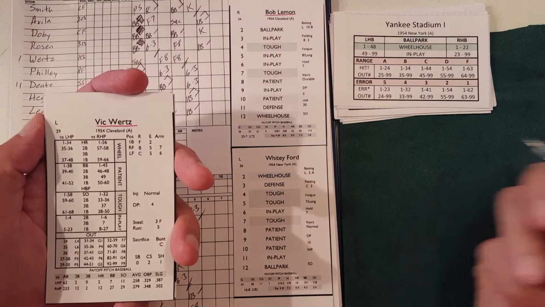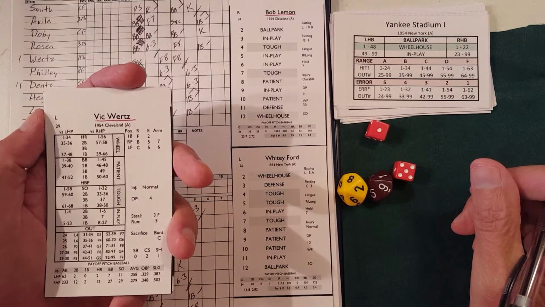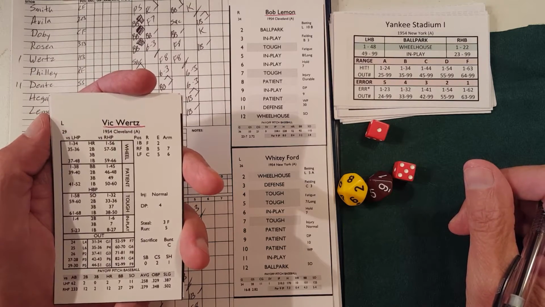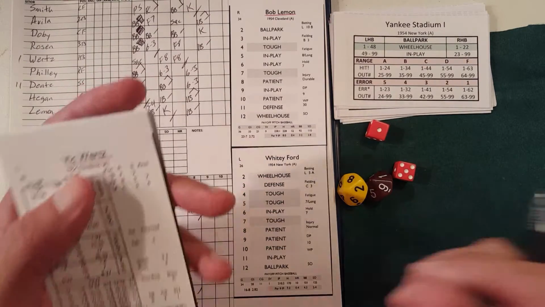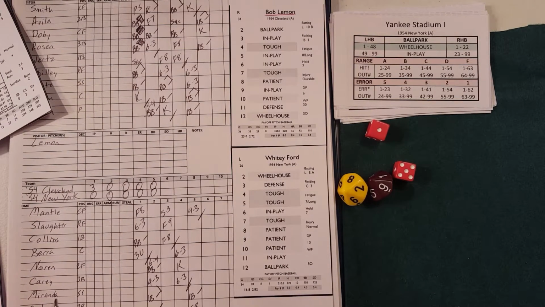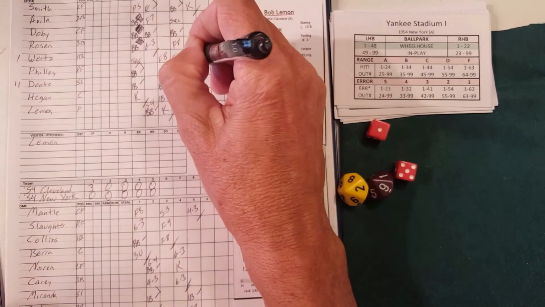Brings up Vic Wertz with 1 out. First and third, a 6 is in play, but 92. They fly out to right field. Flies out to right. If it's in play and it's a fly out, all runners hold. So it was not deep enough.